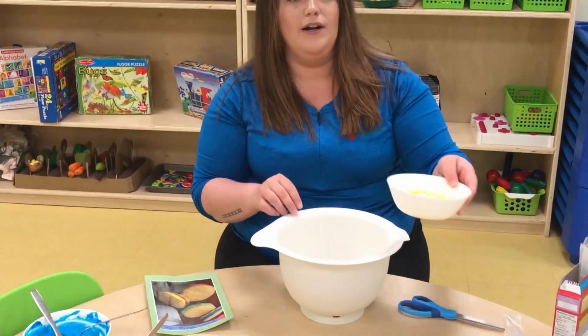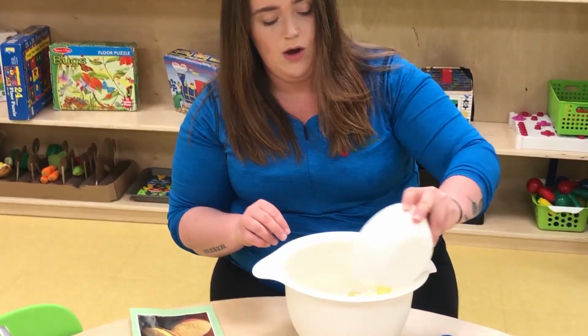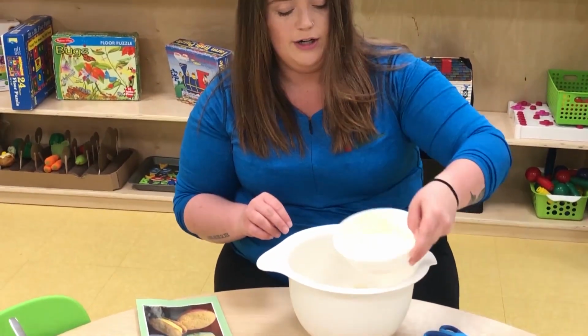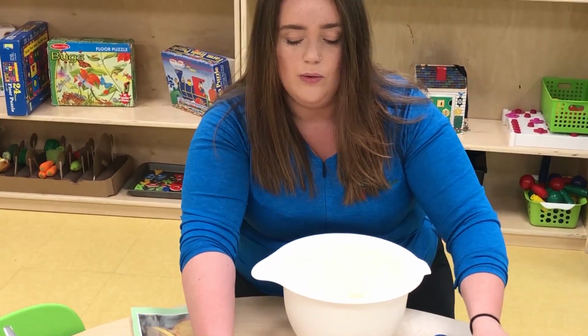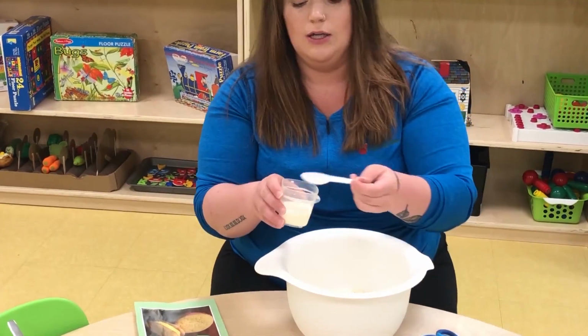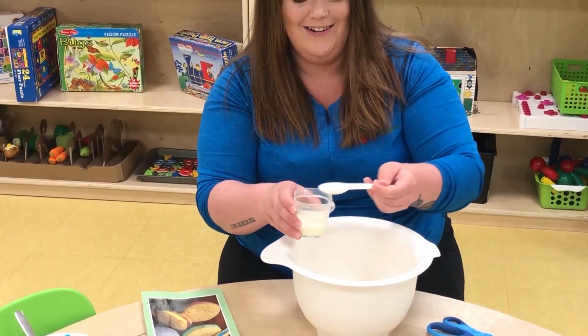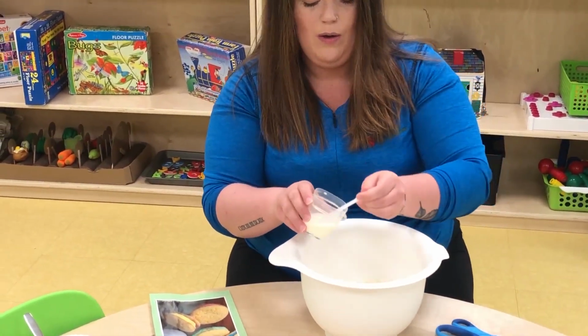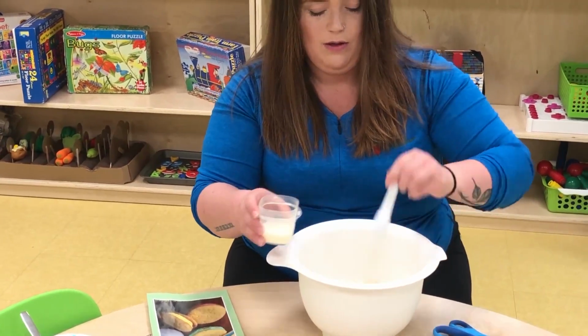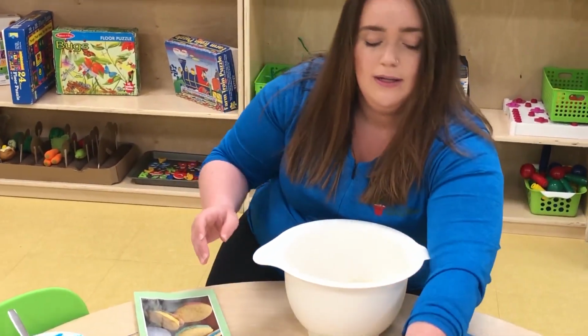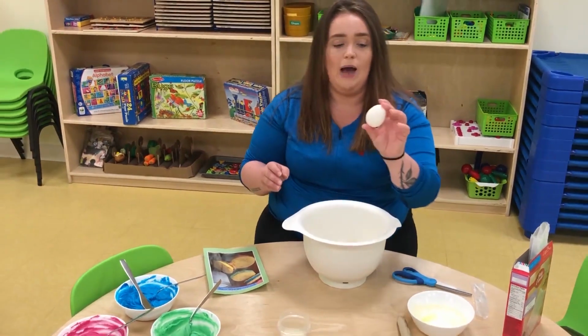Then you will take your butter and you'll dump it in on top of your powder. You'll need your milk so we can measure it together. There's 1 tablespoon. And then we will need our egg.